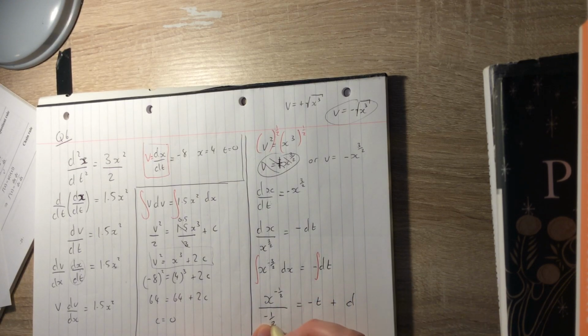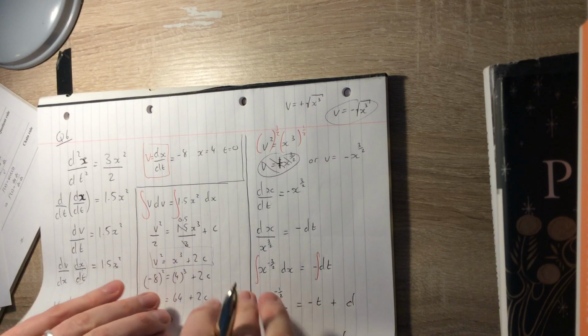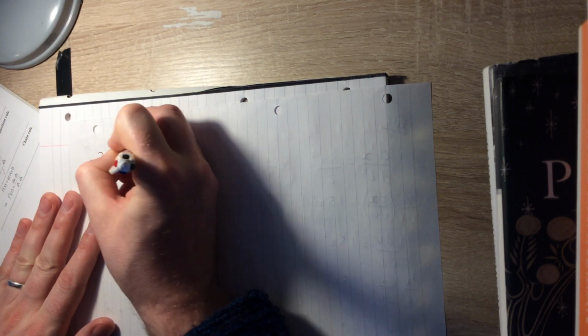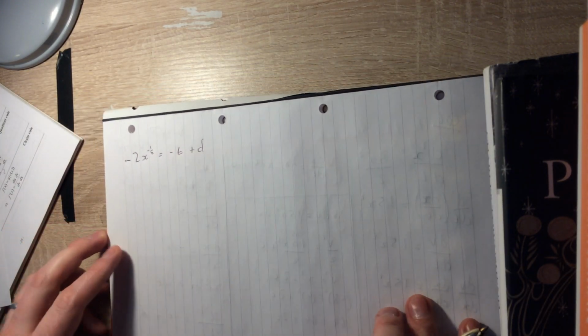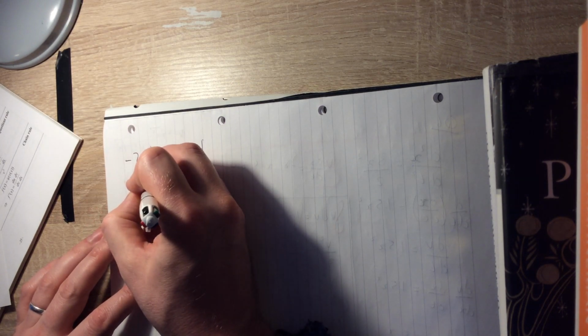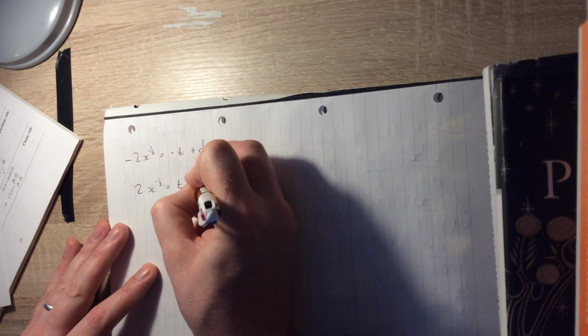Okay, that minus a half is a bit messy. If we multiply top and bottom by minus 2 here, we'll get rid of that. So we get minus 2x to the minus a half on the top over minus 2 times minus a half, which is 1, equals minus t plus d. So let me rewrite that out. Minus 2x to the minus a half equals minus t plus d. And let me double check that I have everything there. Minus 2x and minus half. Or it might be easier to multiply through by minus 1: 2x to the minus a half equals t minus some constant.